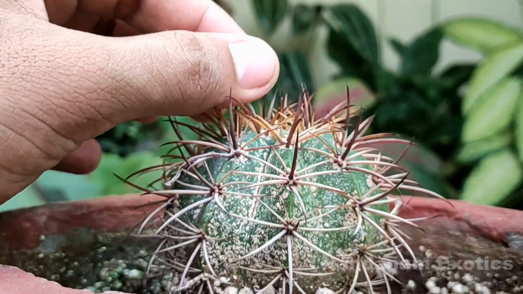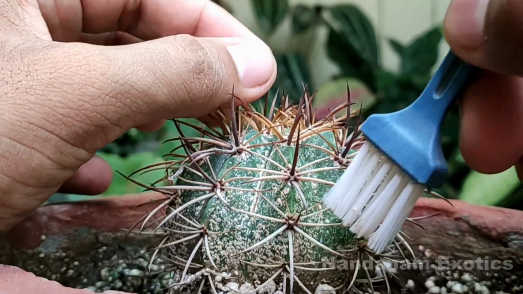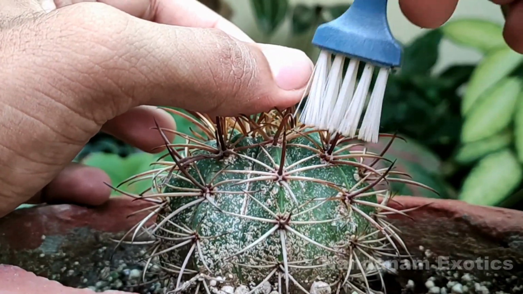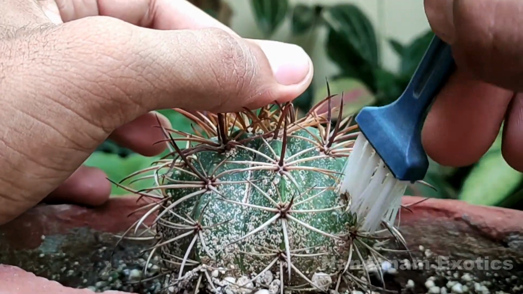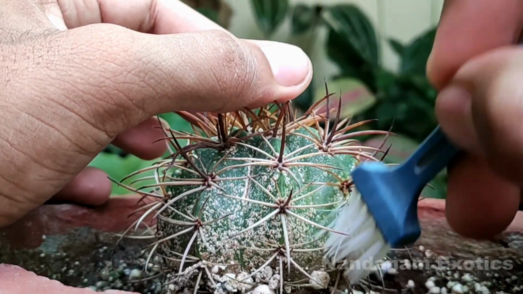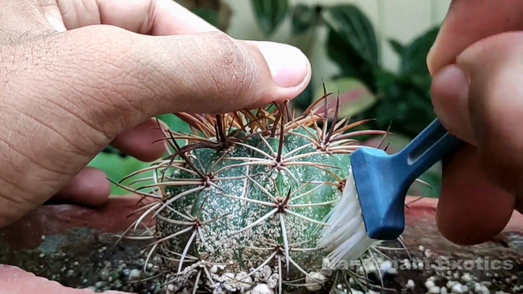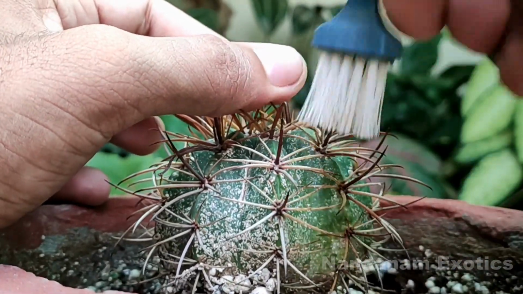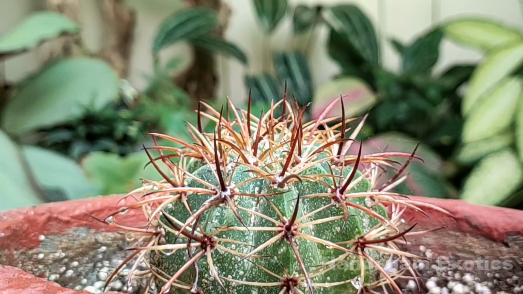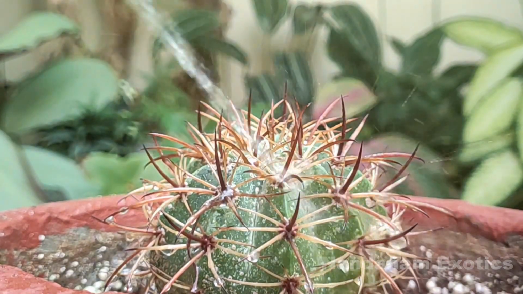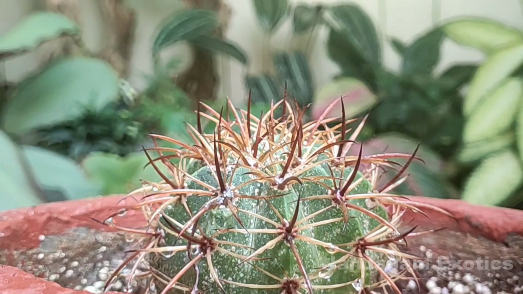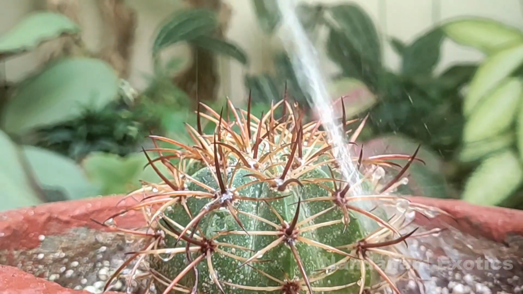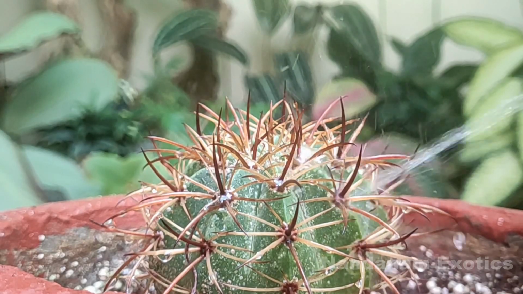So what I generally do is take a tough brush and brush them off the plant's surface. For example, this particular cactus has been heavily affected by scales, and what I'm trying to do is scrub off all the insects from the surface of the cactus using this rough brush. Using a strong jet of water can also sometimes dislodge them from the surface of the plant. Finally, treat the plant with hydrogen peroxide or neem oil to kill off the young ones.